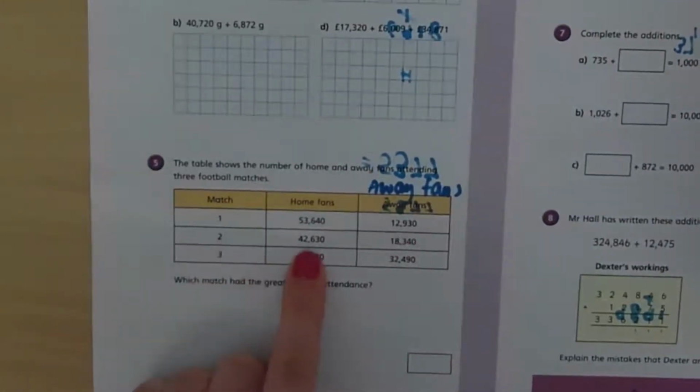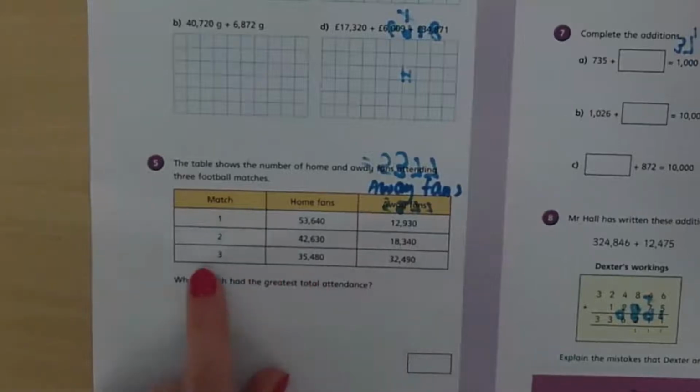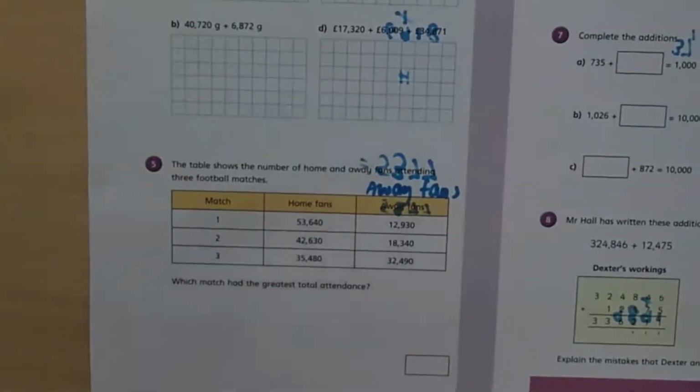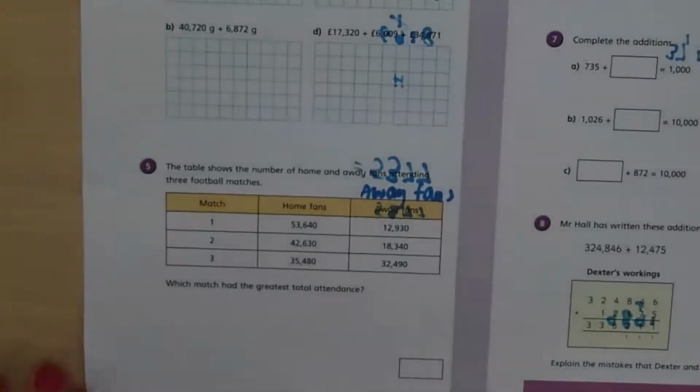Number 2, 42,630 home fans, 18,340 away fans, and match number 3, 35,480 fans plus 32,490 fans. So it wants the total for each match to find out which had the greatest total attendance.